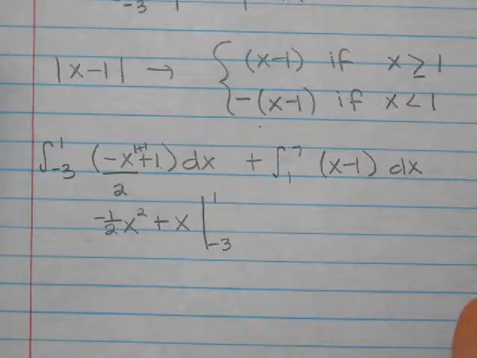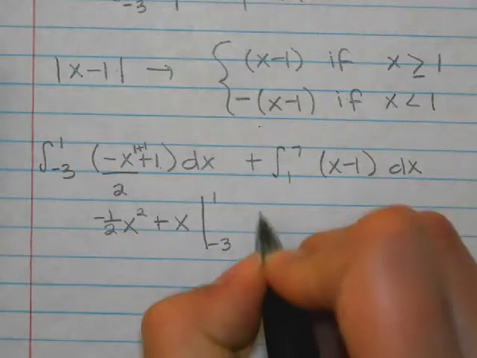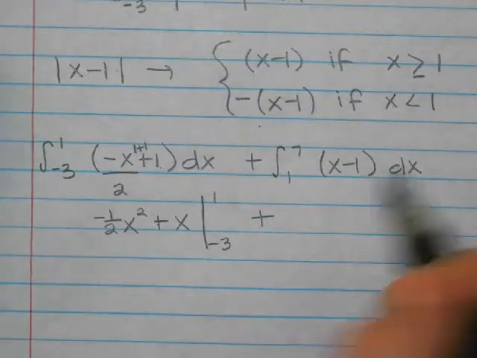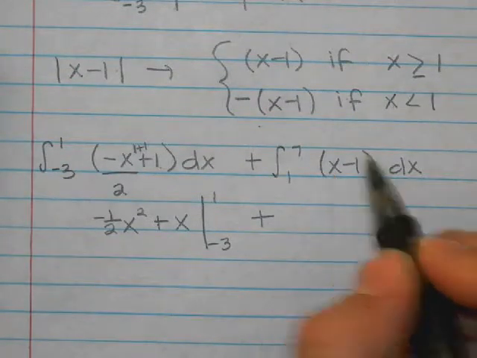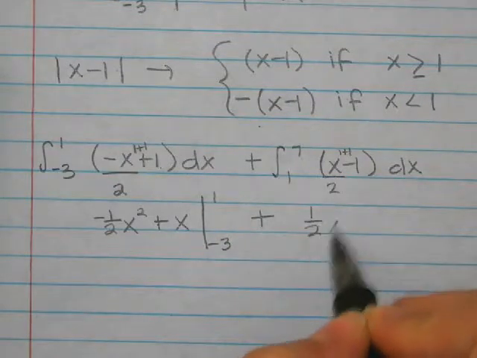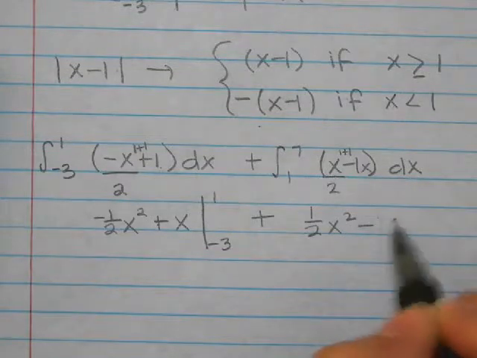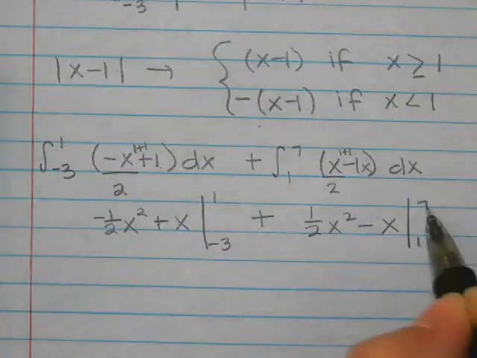Okay. So we're going to be evaluating this, and we're going to add this to, what do we get for this one? 1/2 x squared minus 1x, evaluated from 1 to 7.